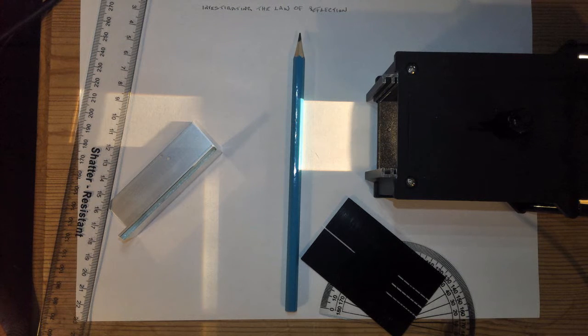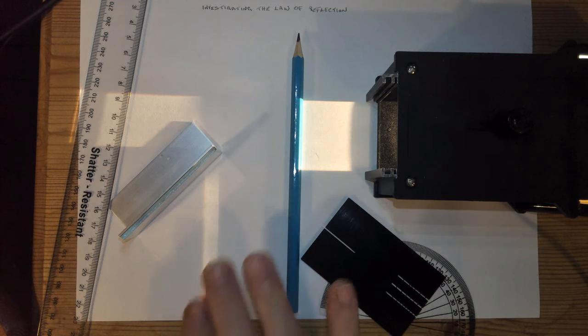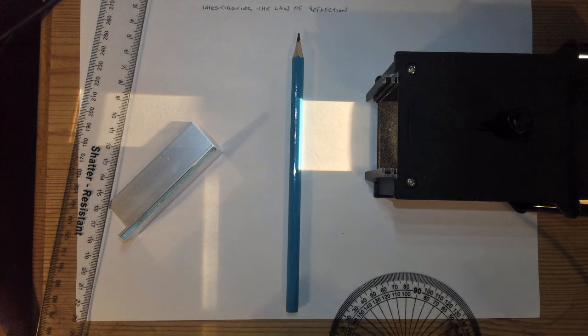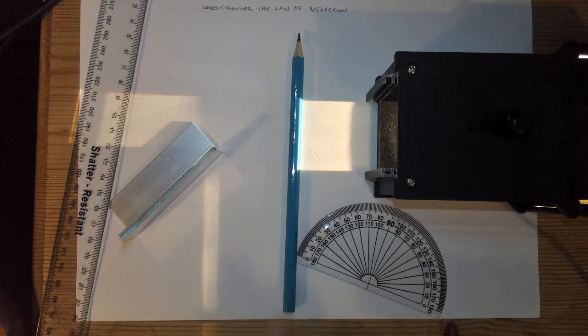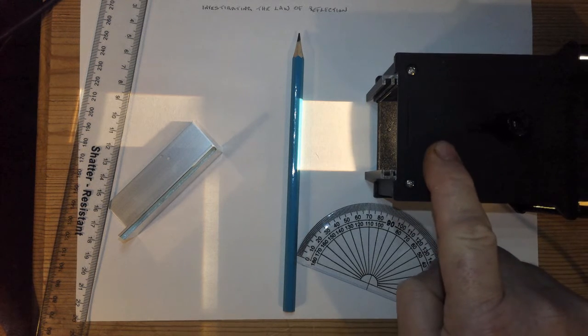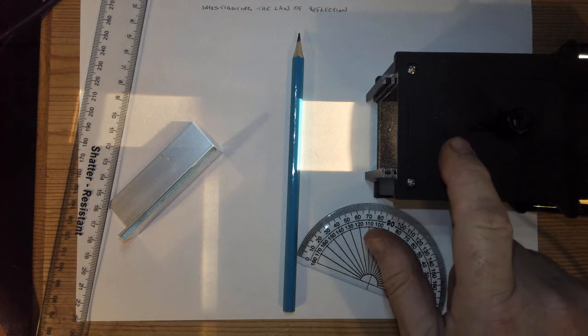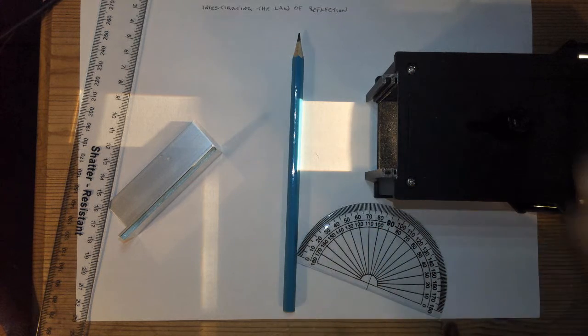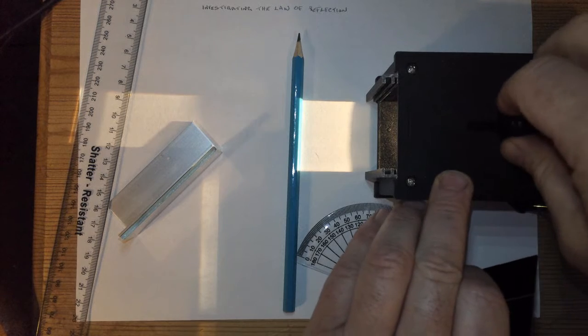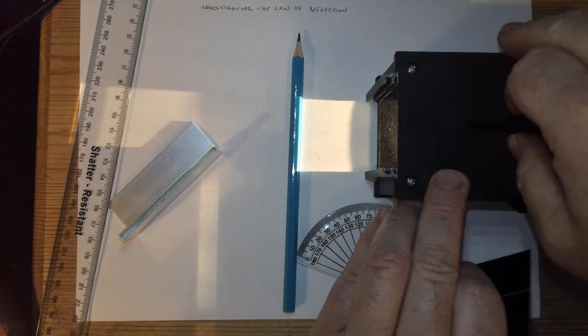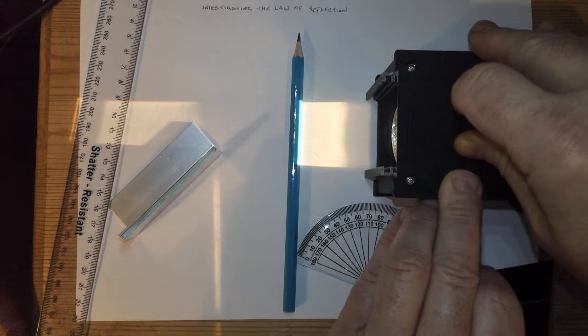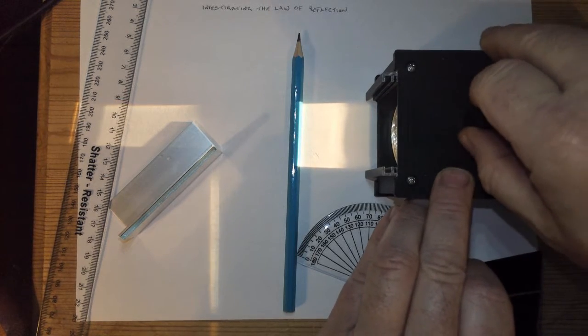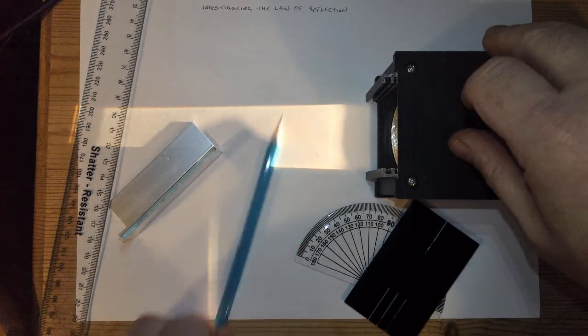Right guys, today we're going to be looking at investigating the law of reflection. So we need plain paper, a ruler, a protractor, pencil, a ray box connected to a 12-volt power supply, and it's been adjusted so that the beam of light it produces neither spreads out nor converges, so that it's a parallel beam. So I'll just adjust it back to where it was.